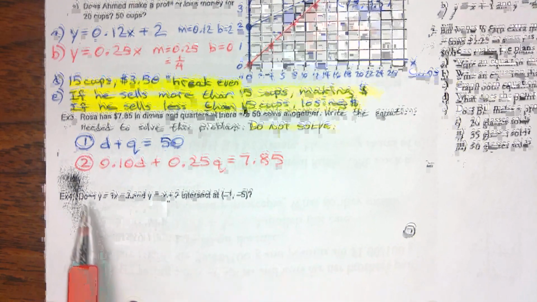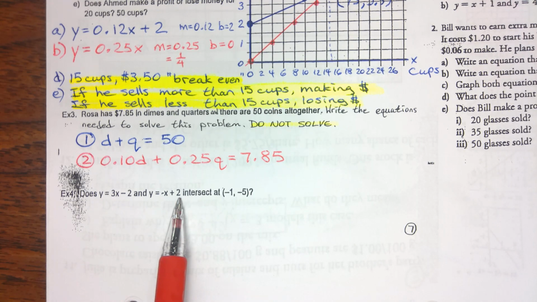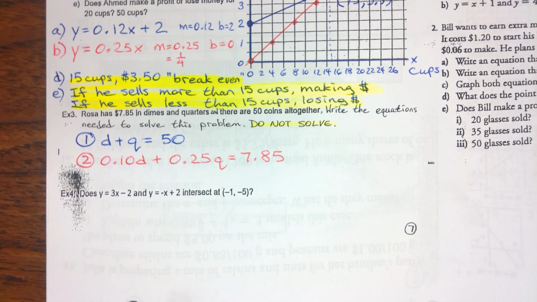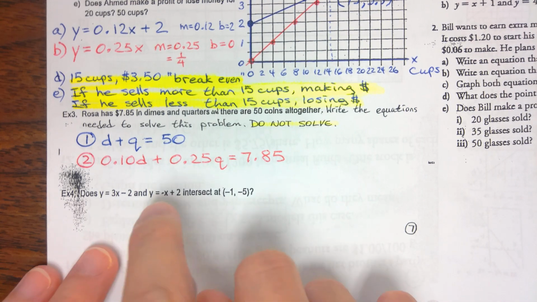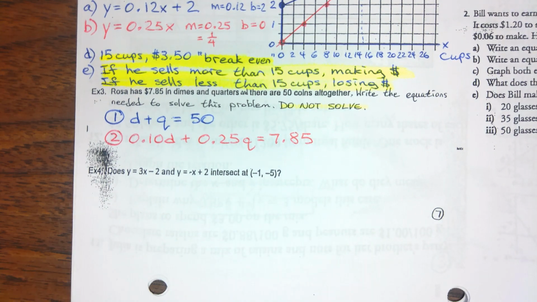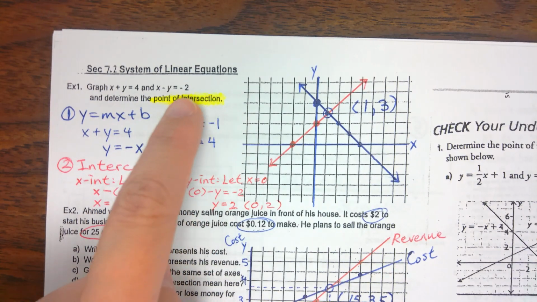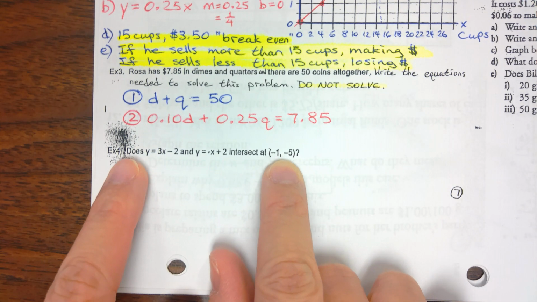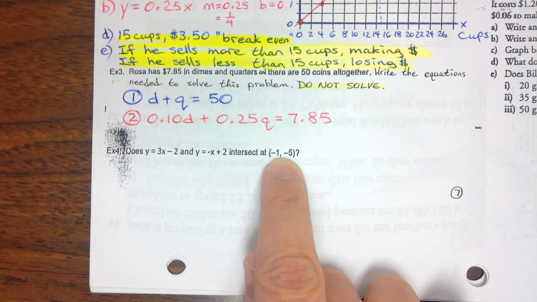Okay. Last example. Does this line and this line intersect at this point? What's different between example 4 and example 1? I gave you 2 equations in both questions. What's the difference? Yeah. In example 4, I don't have a graph. Example 4 asks us if the lines intersect at that point, while example 1 asks us to find where. So example 1 doesn't give you a point, they tell me to find that point. In example 4, I'm telling you the point, but is it right?